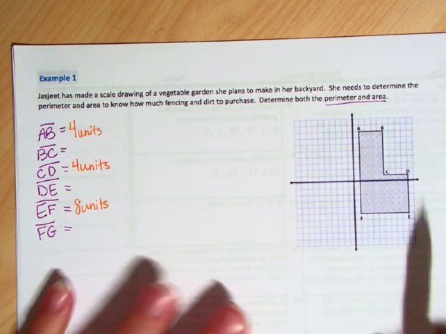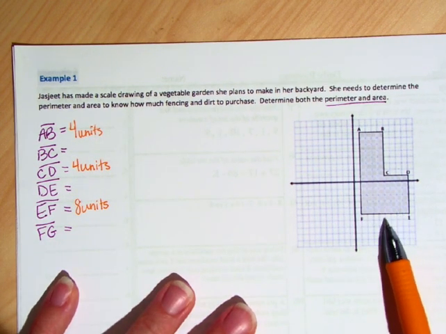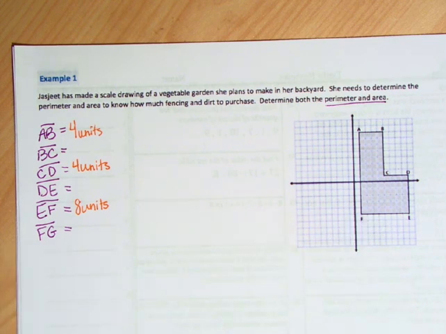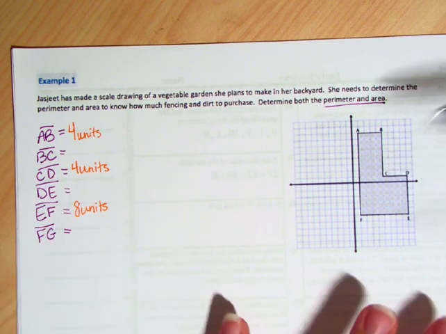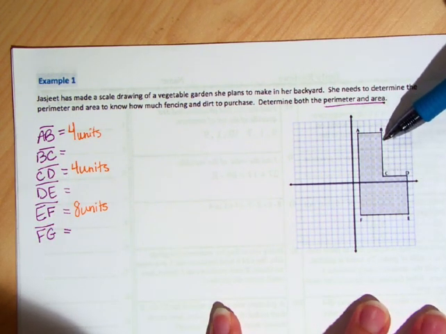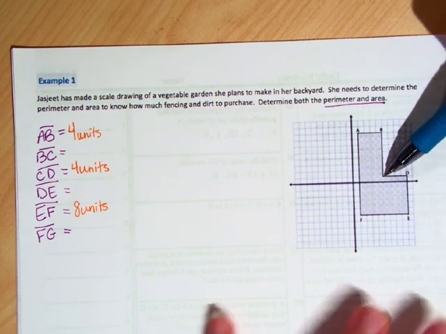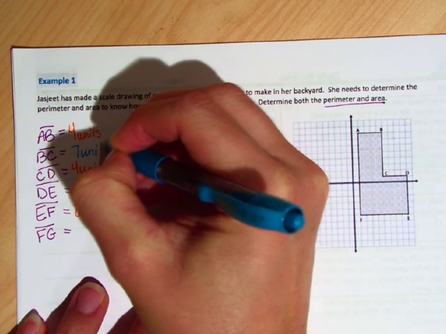Then I can double check, which I don't need to, but I can. 1, 2, 3, 4, 5, 6, 7, 8. Okay. And now let's do the other ones. So I'm going to switch colors here so we can see the difference. BC is going to be the sum of the vertical ones. So we're going to count that one. 1, 2, 3, 4, 5, 6, 7. So that one is 7 units.